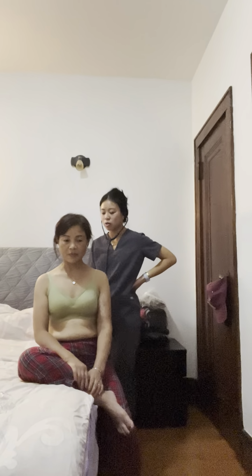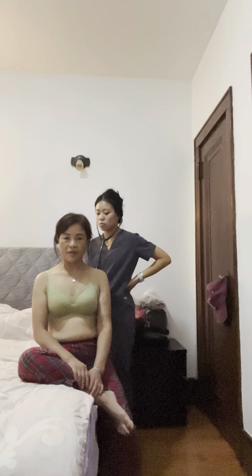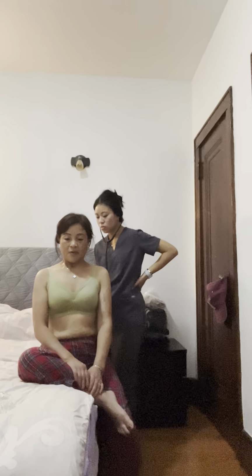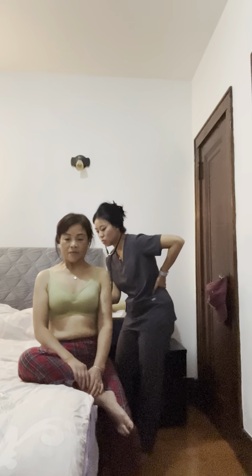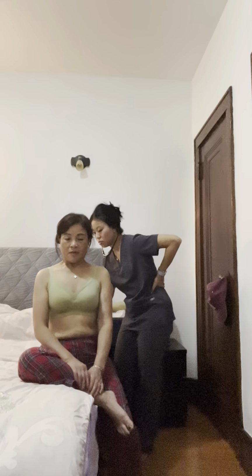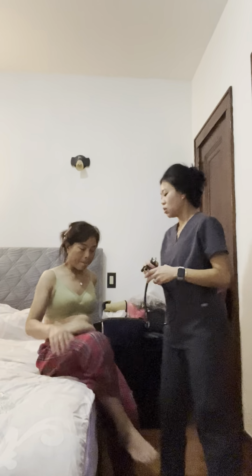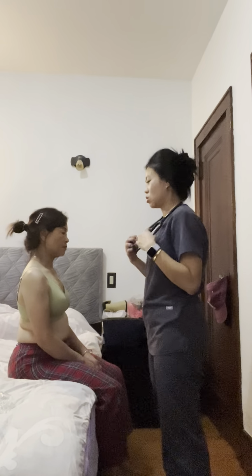Deep breath through the mouth every time. Okay. Good, lung sounds clear. Now I'm going to move on to the cardiac portion, cardiovascular assessment.